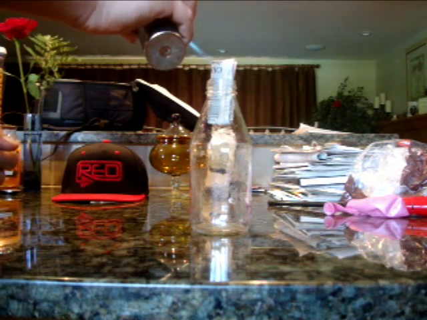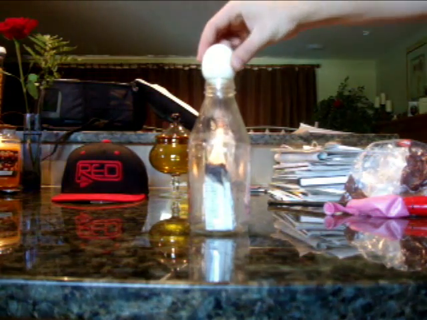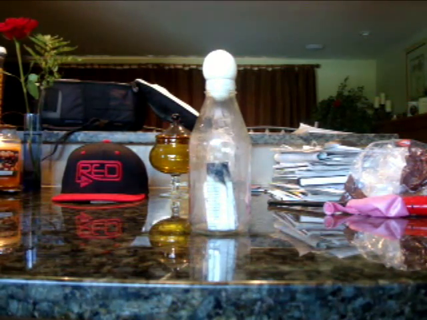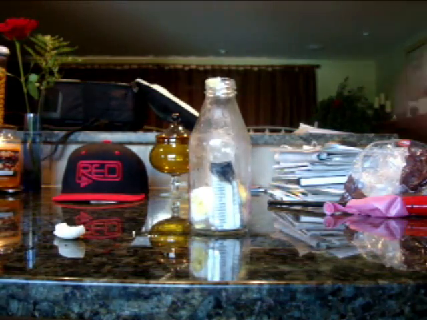In this experiment, we lit a piece of paper on fire inside of a bottle and put a hard-boiled egg on top. Once the fire went out and the egg sealed the container, the temperature dropped. Because the temperature dropped, the pressure in the bottle decreased enough for the egg to be sucked in.